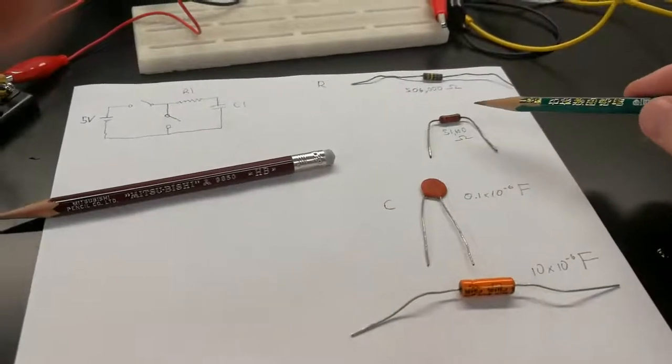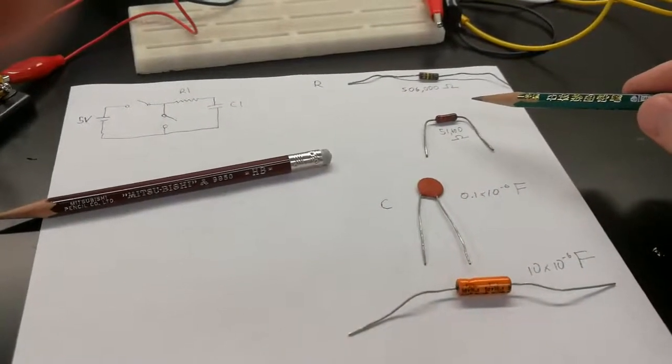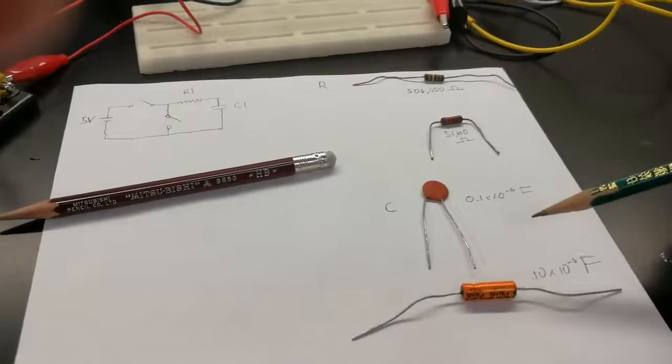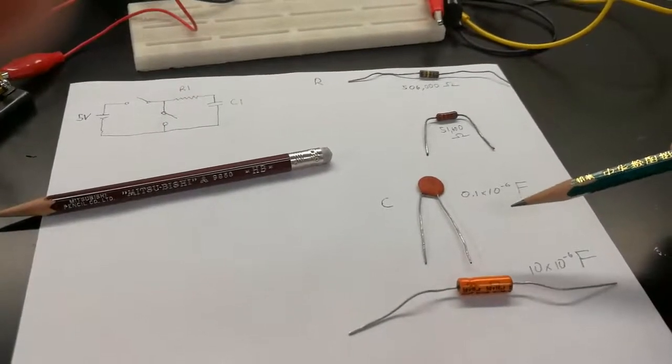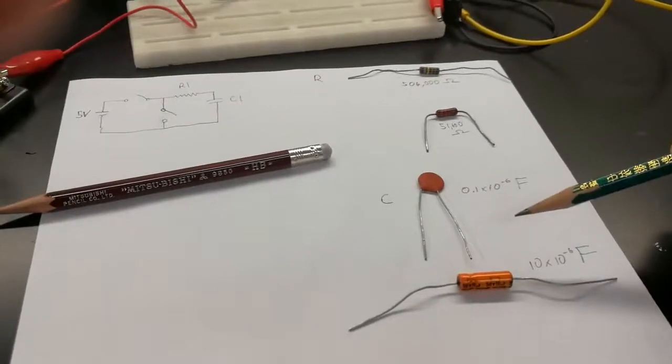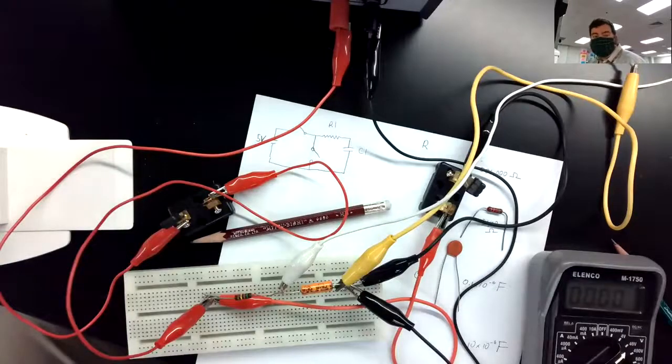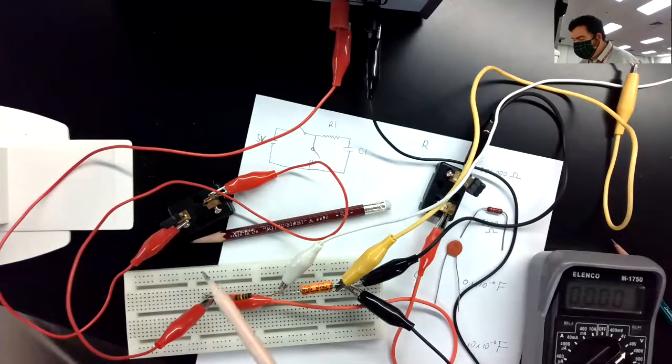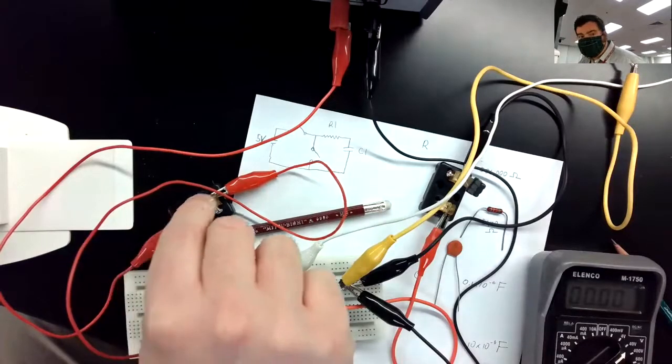Well, we've got 2 different resistors that differ in resistance by a factor of 10, and 2 different capacitors that differ in capacitance by a factor of 100. We're going to see both of these variables matter. All right, so this is charging the capacitor. I'm going to throw this switch, and with the bigger capacitor and the bigger resistor, we'll get an idea of the rate at which this seems to happen. Here we go.